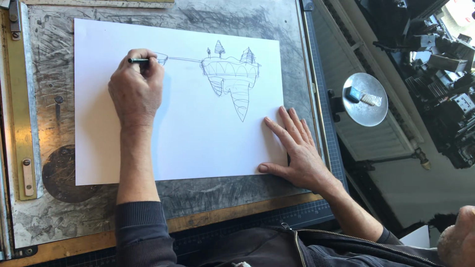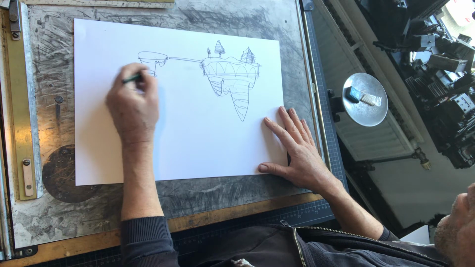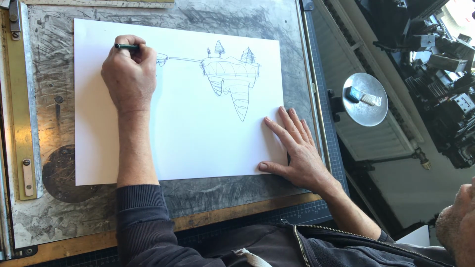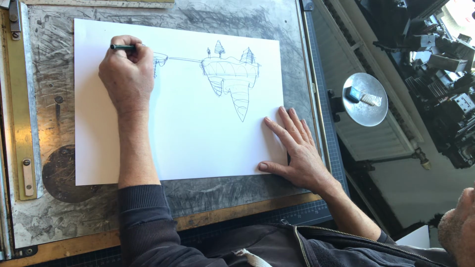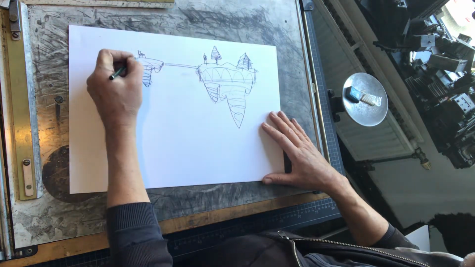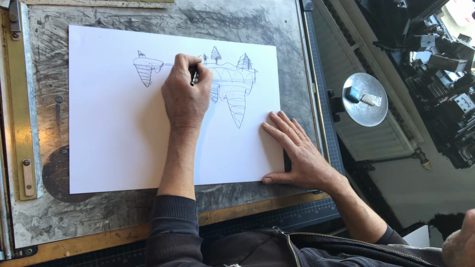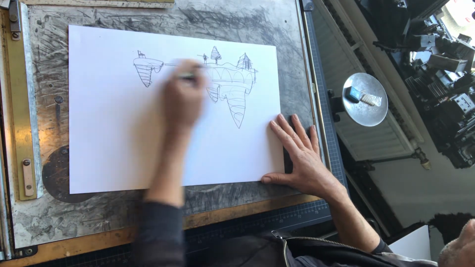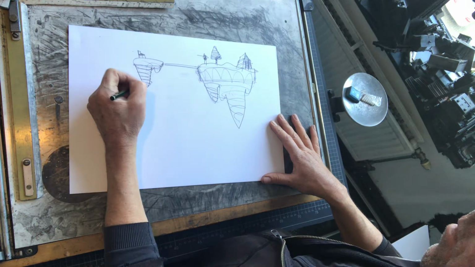This is the idea. And with a little chair. This is the idea. So I want to sit on that chair. This is my house. I'm going to read a book. Okay.